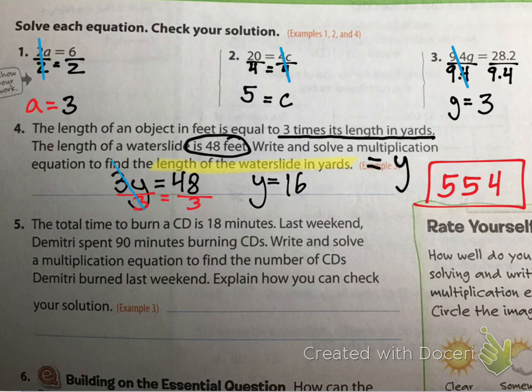Excellent. So the total time to burn a CD is 18 minutes. Last week, Dimitri spent 90 minutes burning CDs. Write and solve a multiplication equation to find the number of CDs Dimitri burned last week. Just like I mentioned earlier, this book seems to be ancient because we're not actually lighting CDs on fire. None of you have ever probably burned a CD, and if you have, it's pretty infrequent or rare.